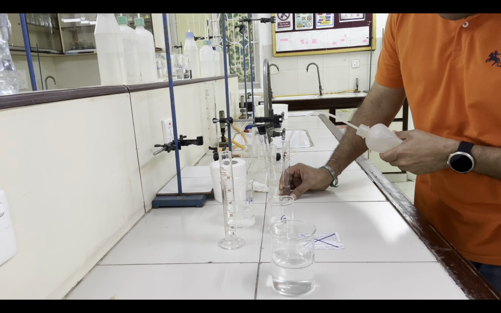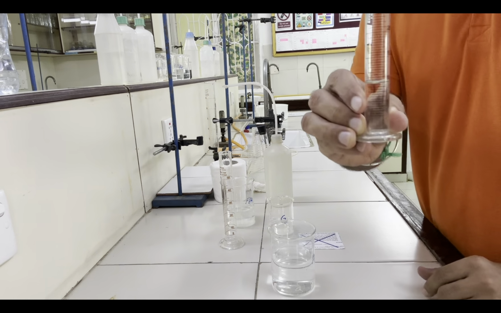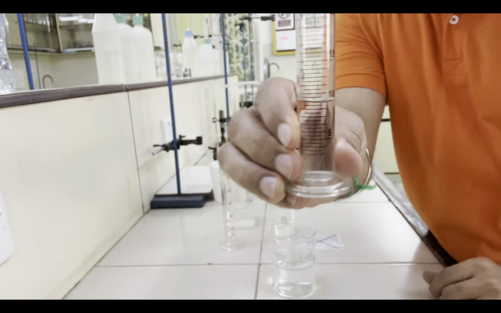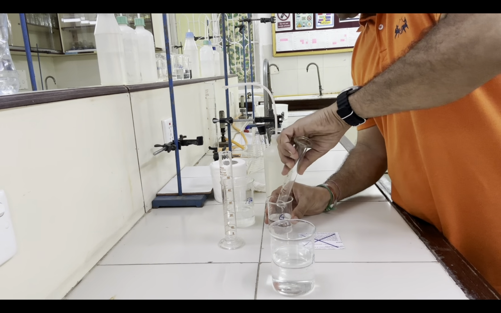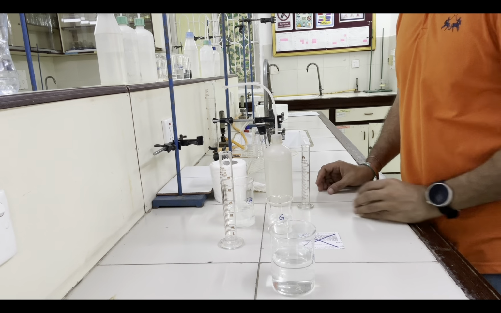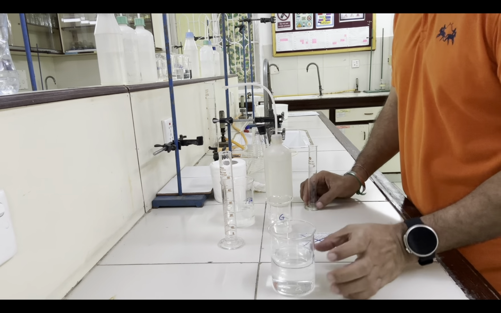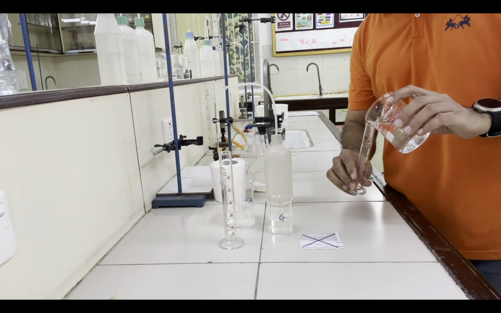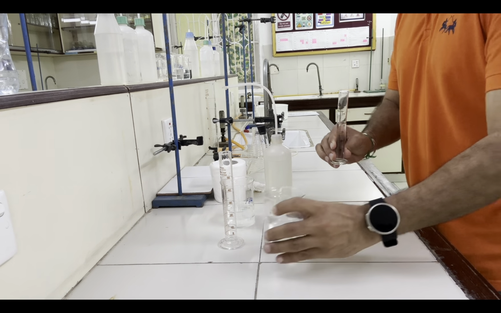So here is 10 centimeter cube of distilled water I have taken, and this is added to this solution. And now, using the same measuring cylinder, we will take 20 centimeter cube of Fa5.